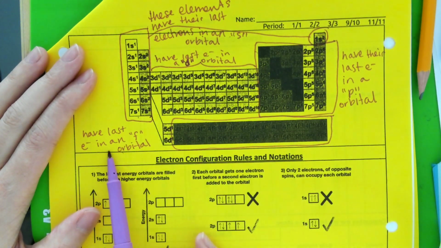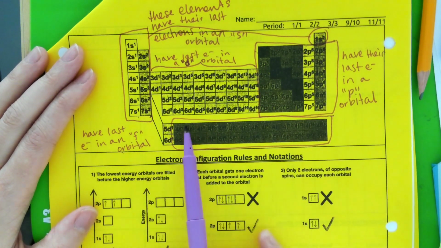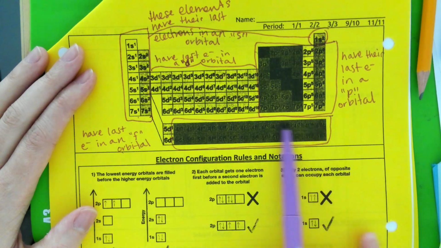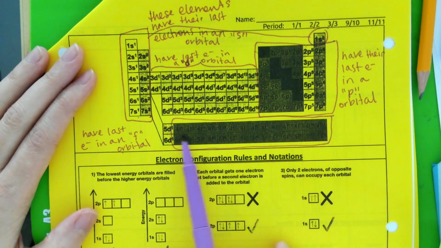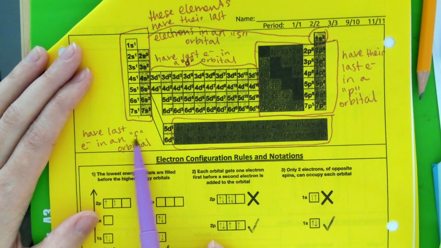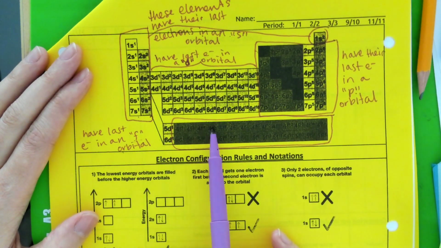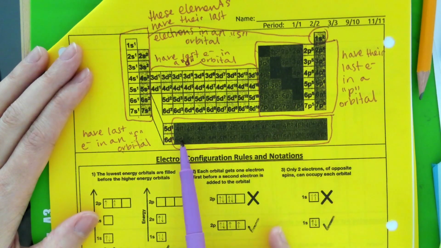Okay, so then we lastly have the f orbitals. Now, you'll notice these are our lanthanide and actinide series, right? So these are the ones that are offset at the bottom, and these are our f orbitals. All of these elements here have their final electron in an f orbital.